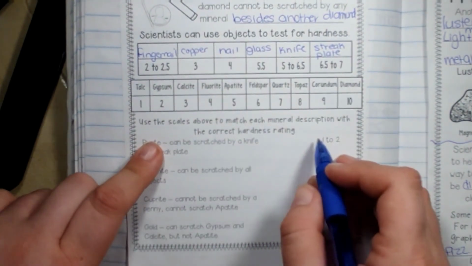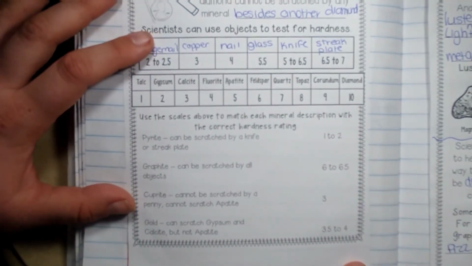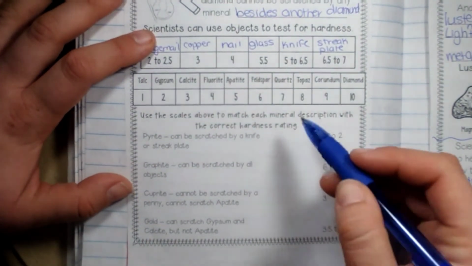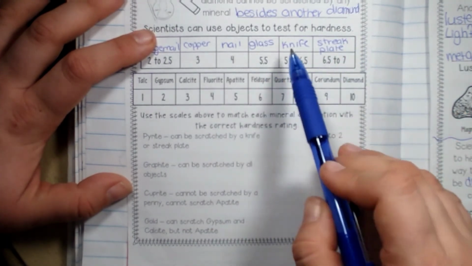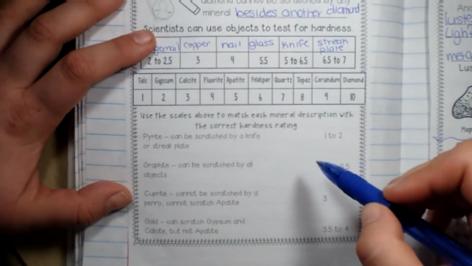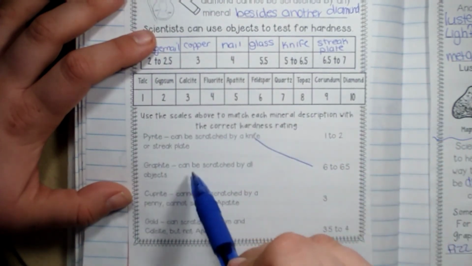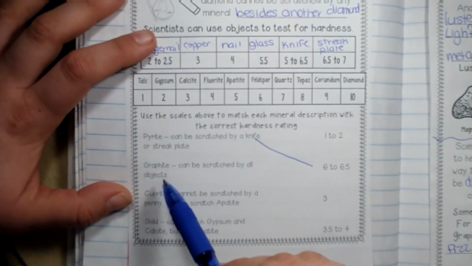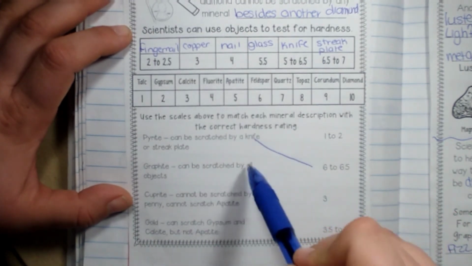All right, use the scales above to match each mineral description with a correct hardness rating. Pyrite can be scratched by a knife or a streak plate. So that would be 5 to 7. Graphite can be scratched by all objects. So that's pretty much a 1 to a 2.